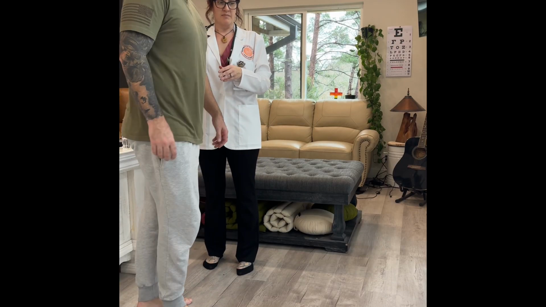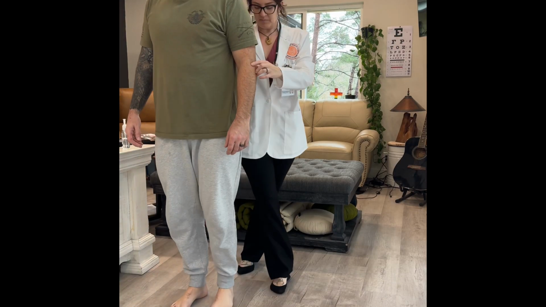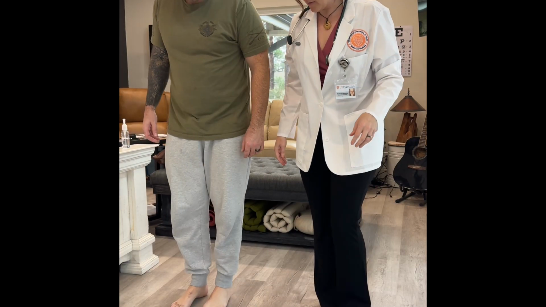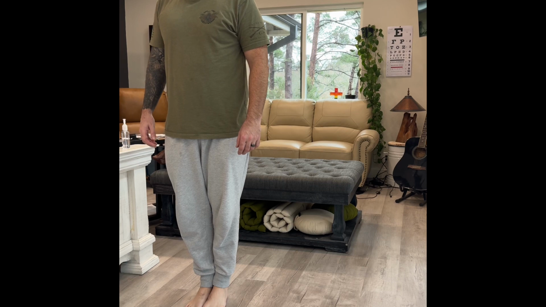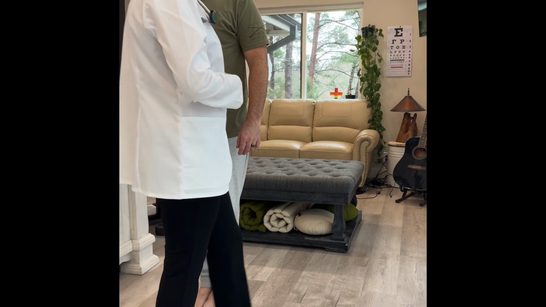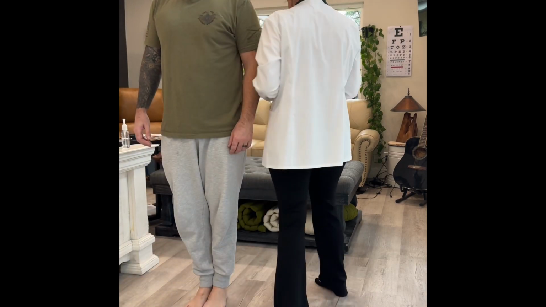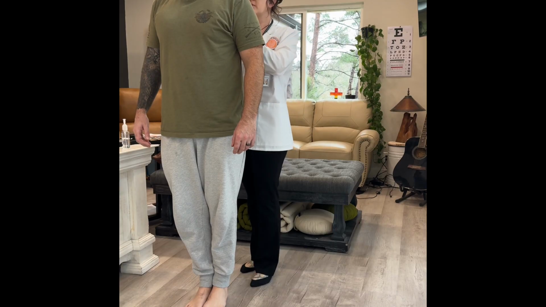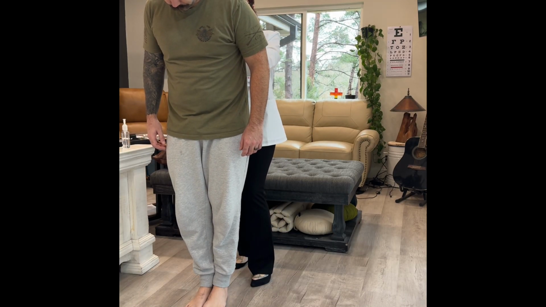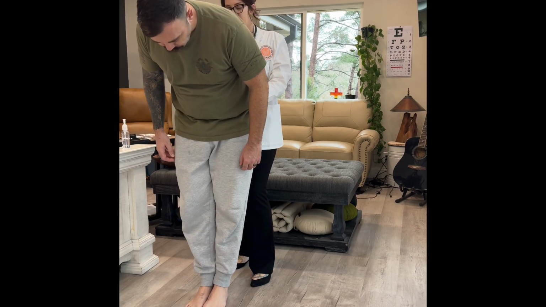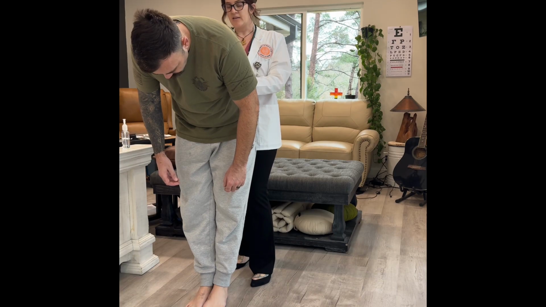And then face this way for me and put your feet all the way together. Wonderful. And then close your eyes. And open them. And I don't see swaying or loss of balance. And then I'm going to assess your spine, so if you could just lean forward for me. That would be wonderful. Thank you. And then go ahead and bend down. And, yep, perfect. And then you can stand back.